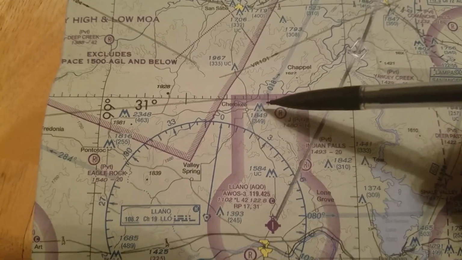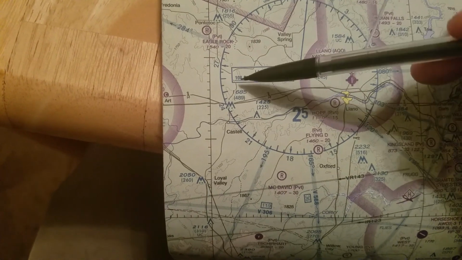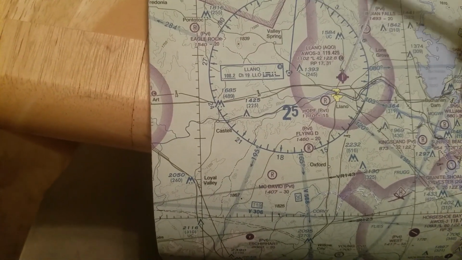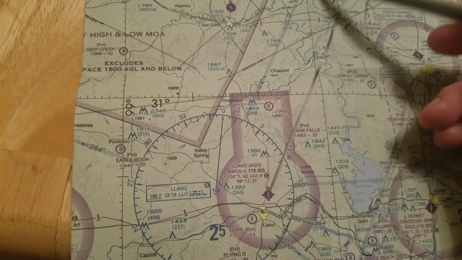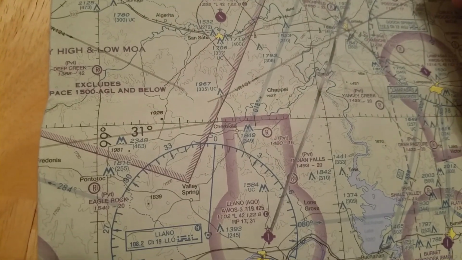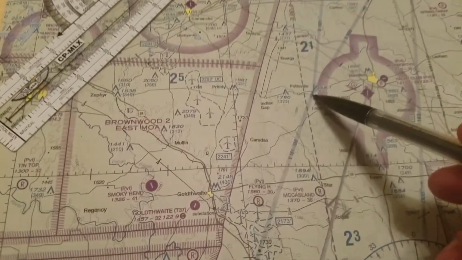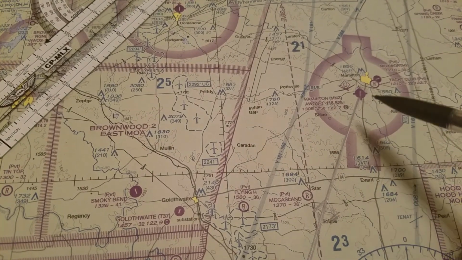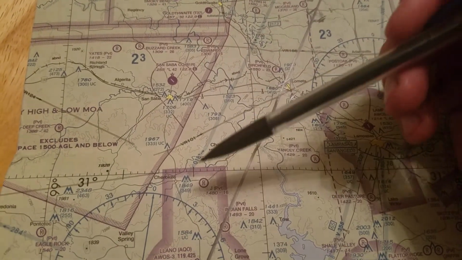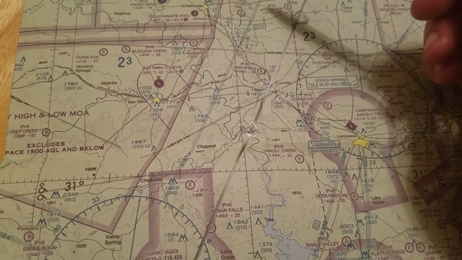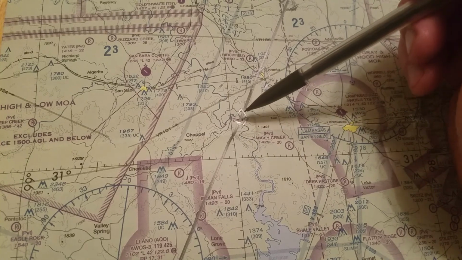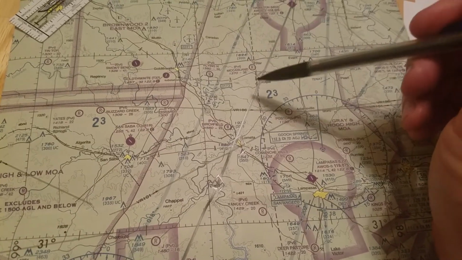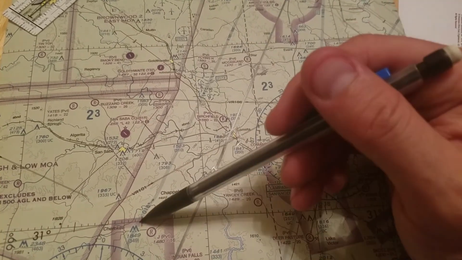Go up here, set up the Llano Vortac 108.2, and then follow it out the 018 radial until we get to just before Built intersection up here, and then just jet over to Hamilton once we get it in sight. So if you're on this route, then you don't have to worry so much about what's on the ground or whether you're left or right of course, because your instruments are telling you that.